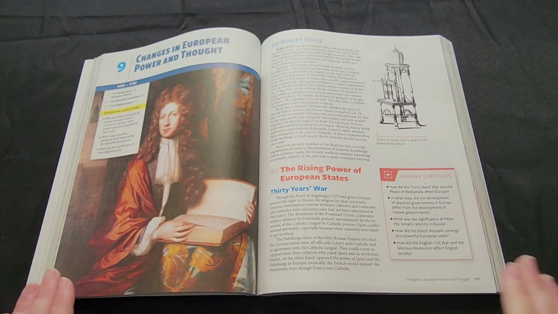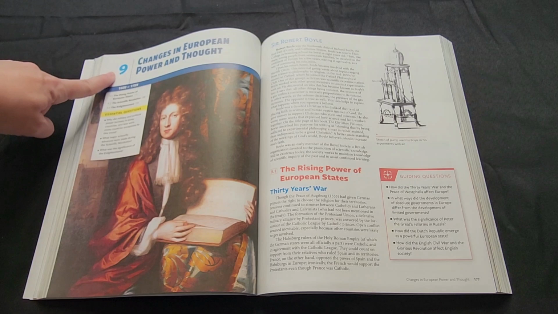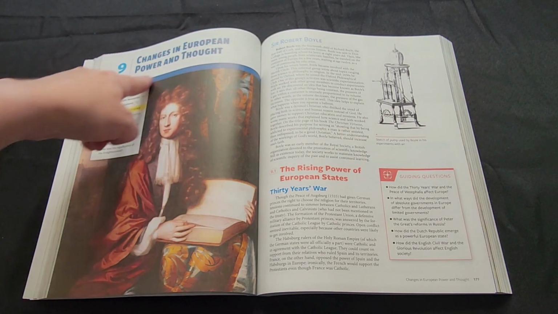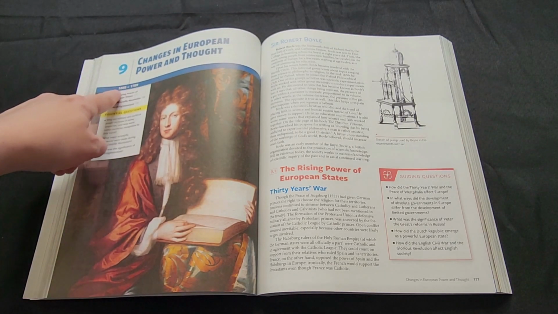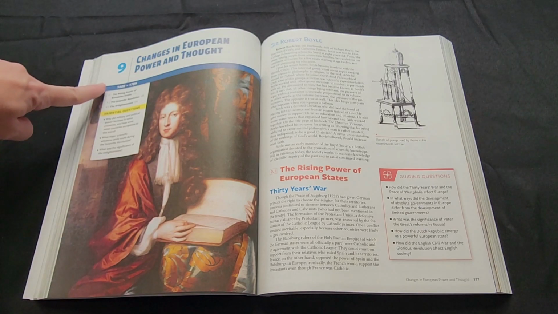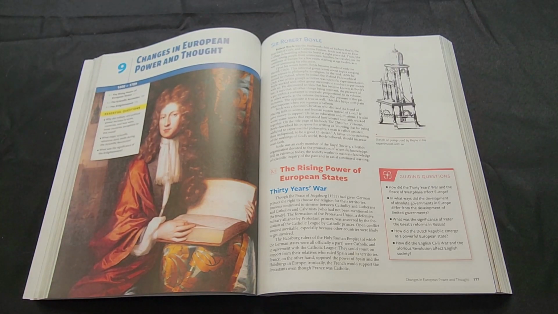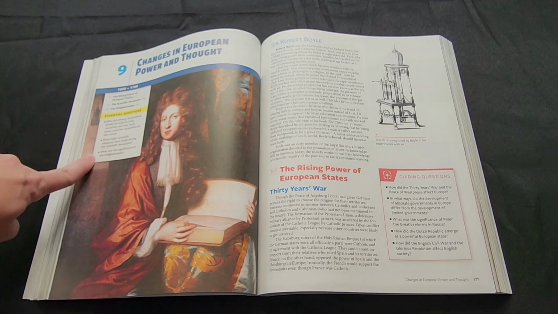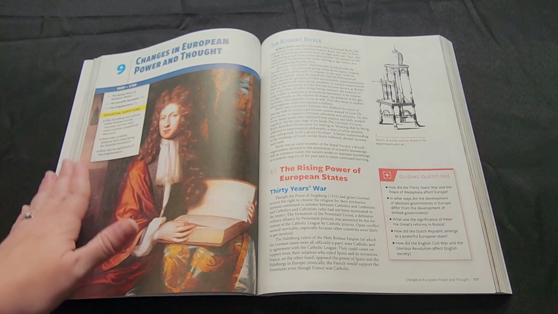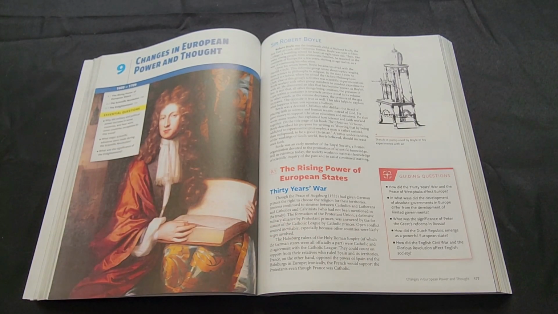Each chapter in the student text will begin with the chapter number, the chapter title, the years that are being covered, and then the section titles in a mini table of contents, and then the essential questions or important themes that will be found throughout this chapter.